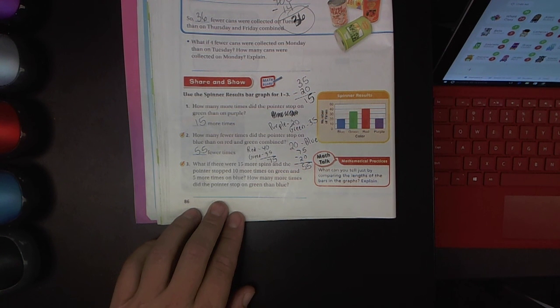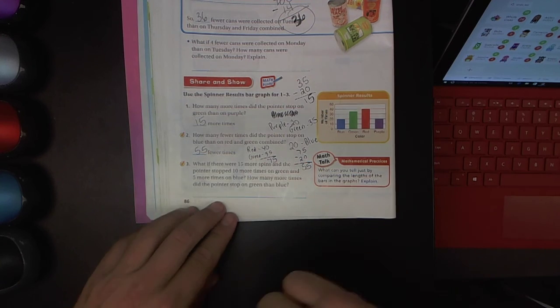So once again, this is 2.6, looking at bar graphs, analyzing data to answer questions. Hope you enjoyed this lesson.